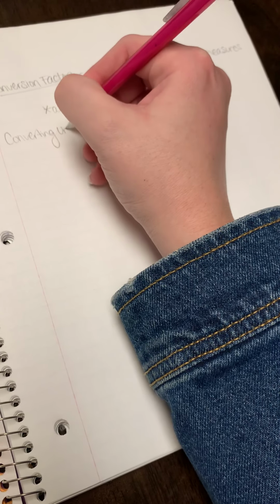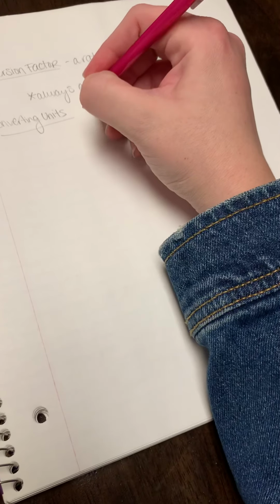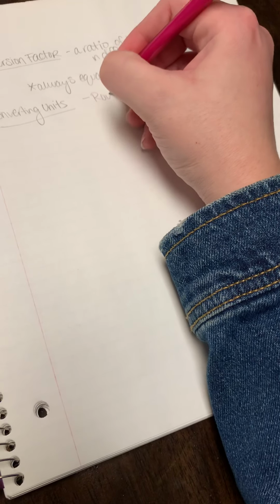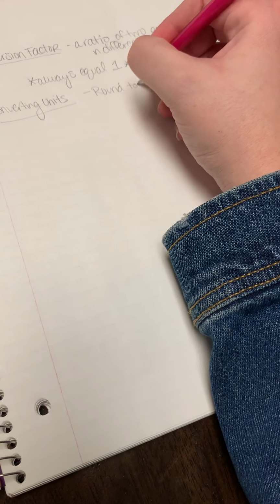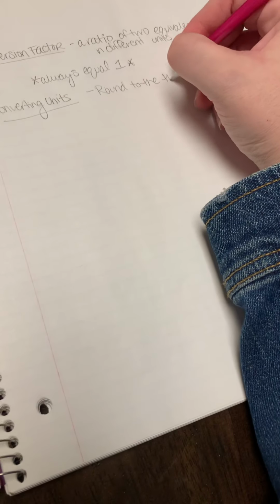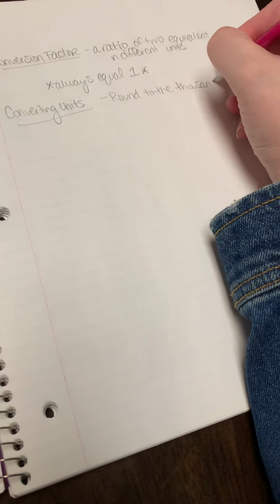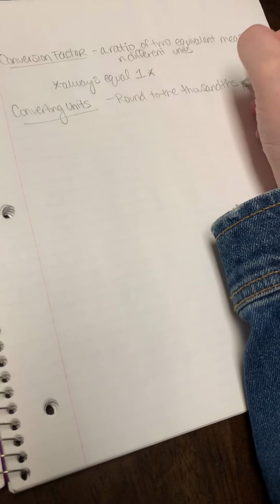So again, we're going to be converting units, and we are going to round to the thousandths place when needed.